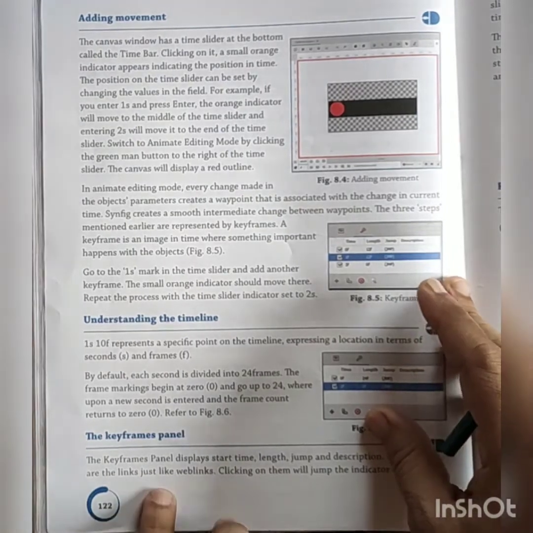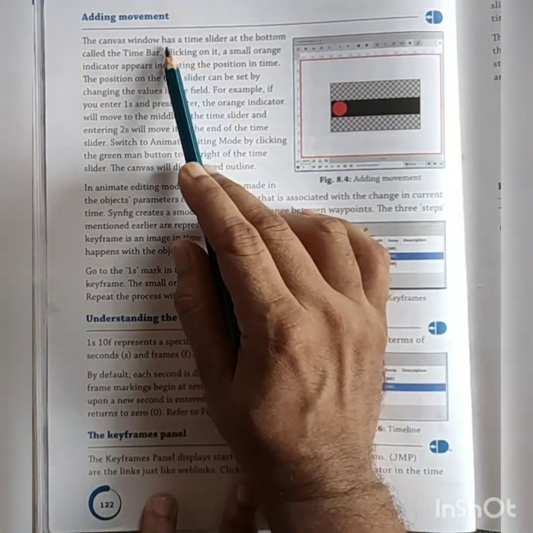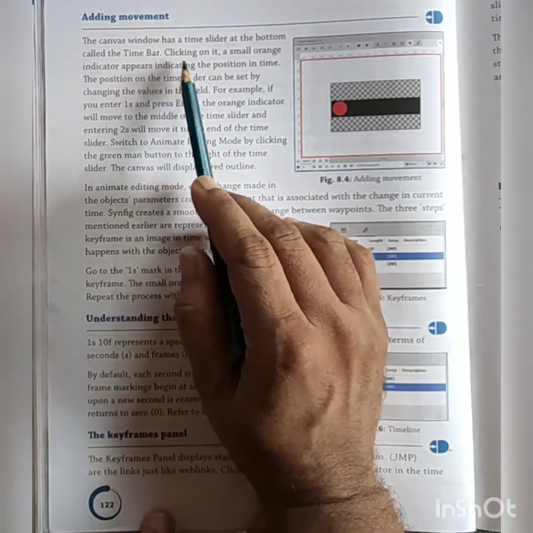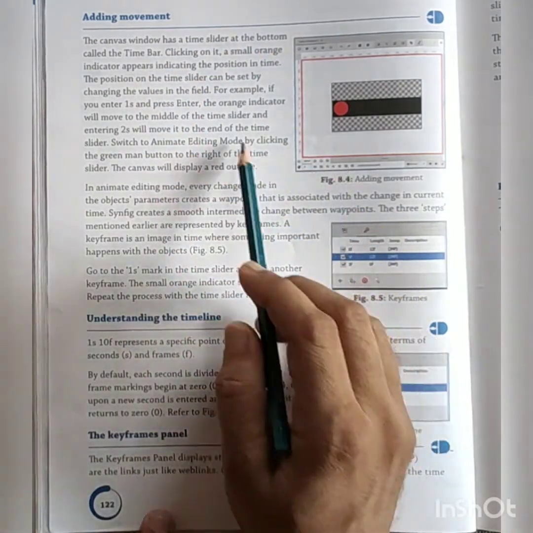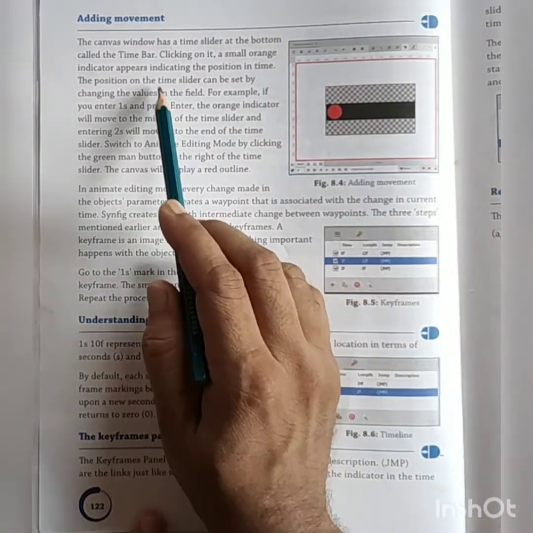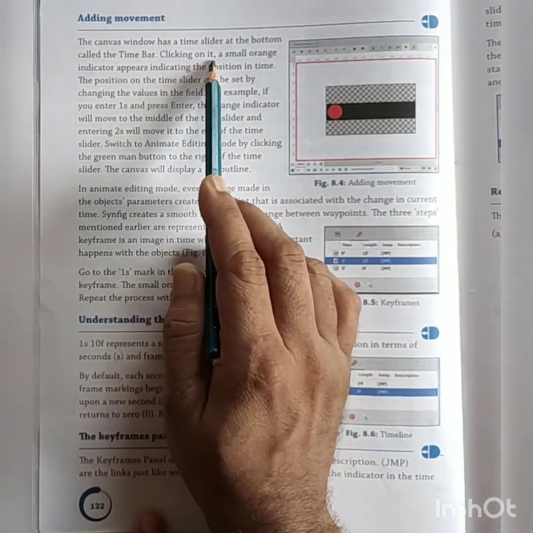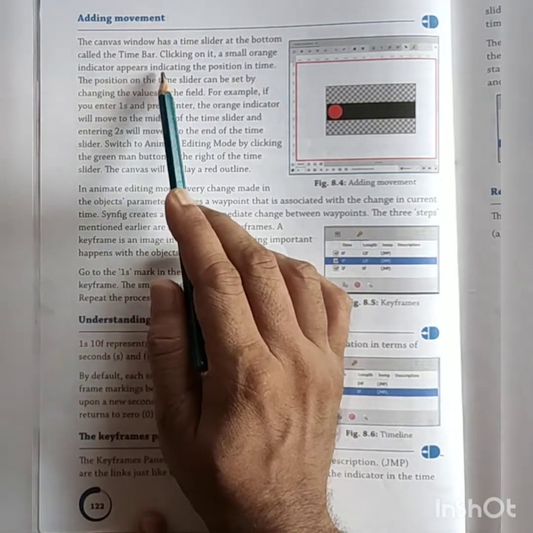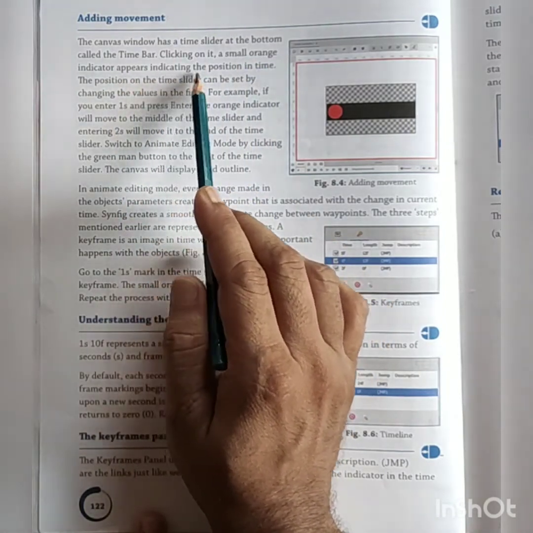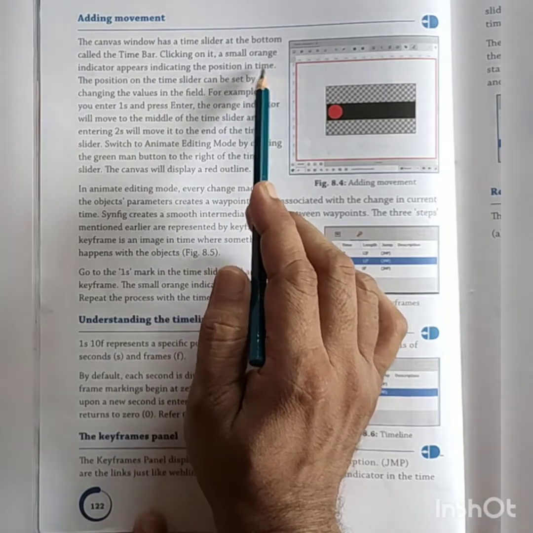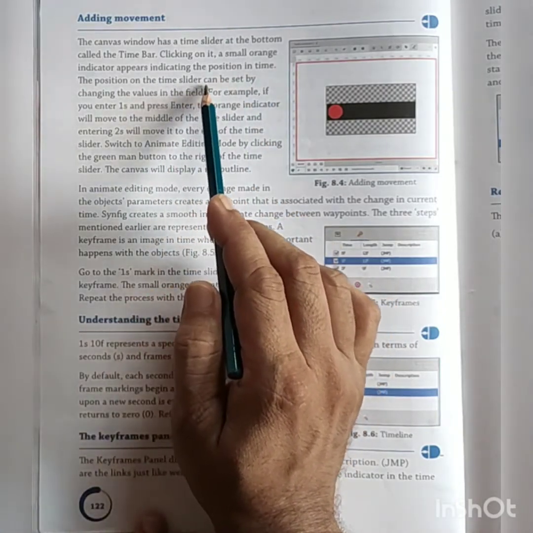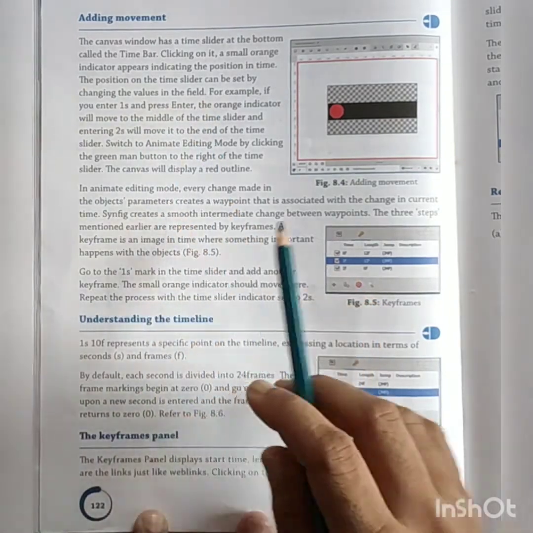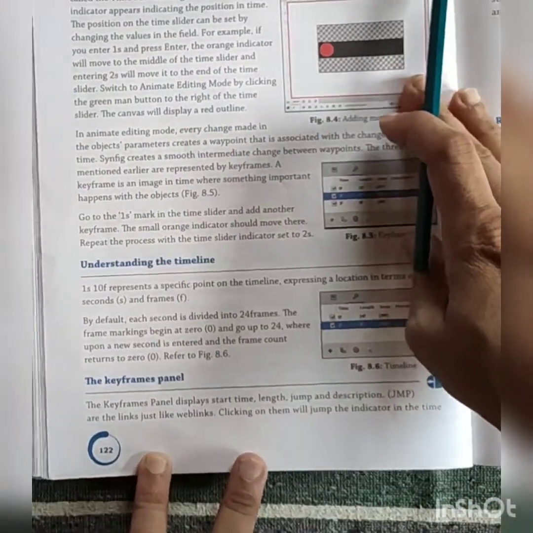Next we have adding movement. How to add the movement? The canvas window has a time slider at the bottom called the time bar. See the picture here. Clicking on it, a small orange indicator appears indicating the position in time. The position on the time slider can be set by changing the value in the field. Okay.